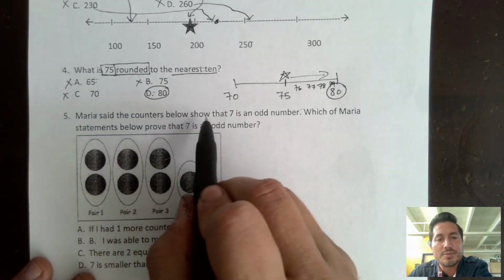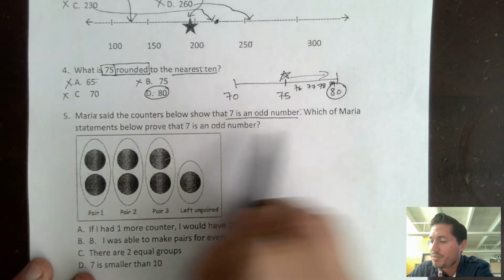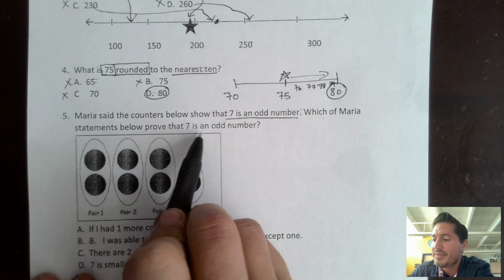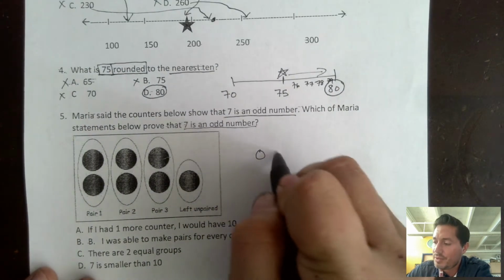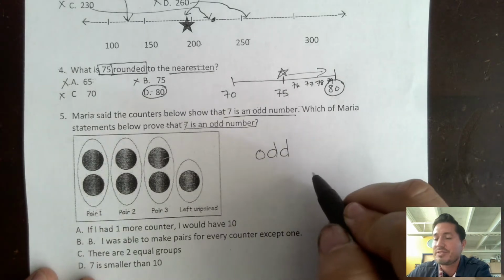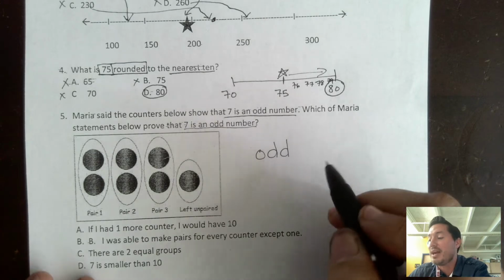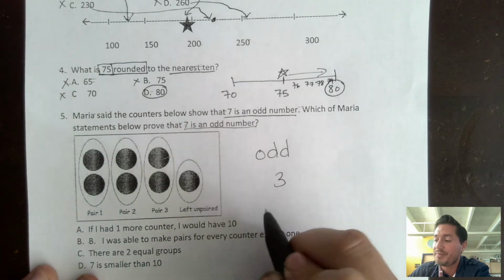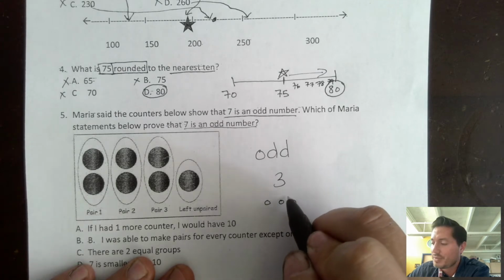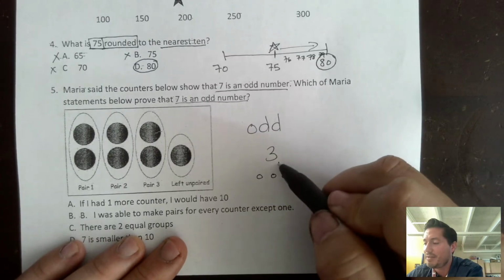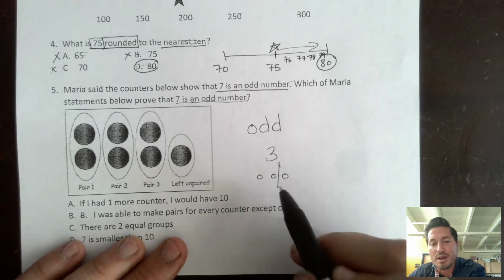Number 5. Maria said that counters below show 7 is an odd number. Which of Maria's statements prove that 7 is an odd number? So odd, the word odd means that you cannot split the number exactly in half. Like 3, 1, 2, 3. If I tried to split that in half, you would have 2 on this side and 1 on this side. So this would be an odd number.